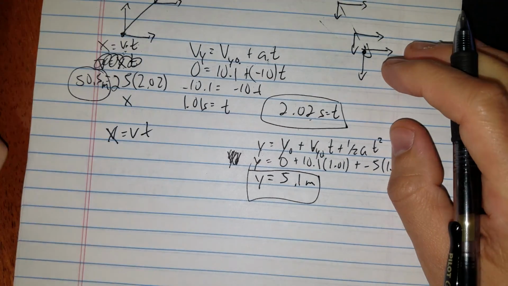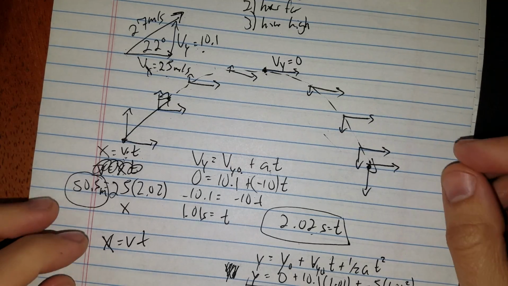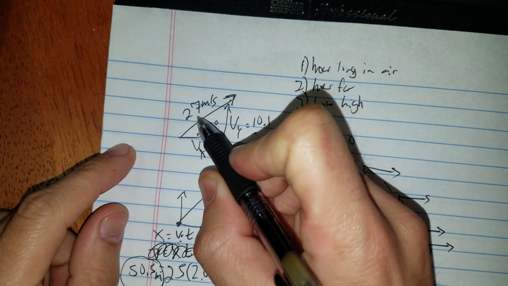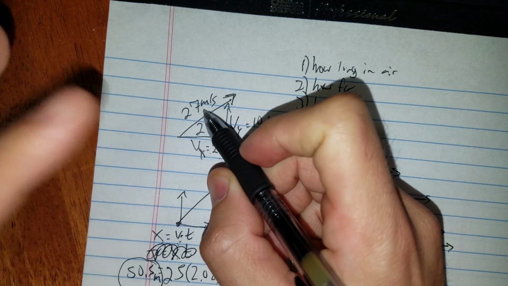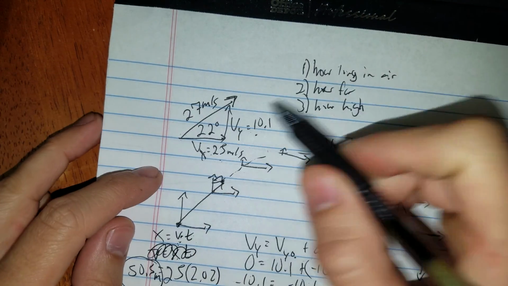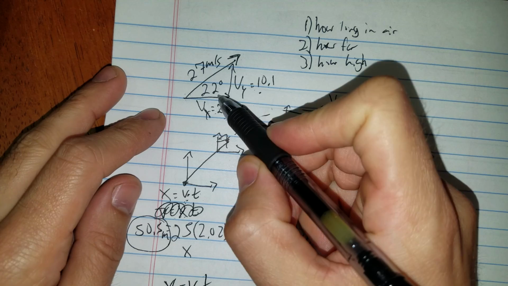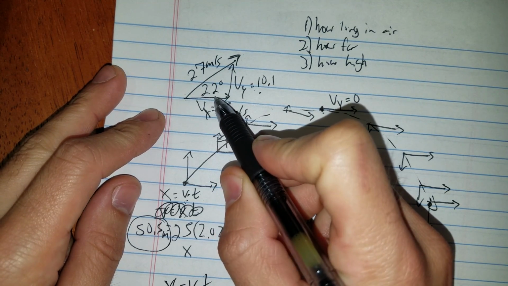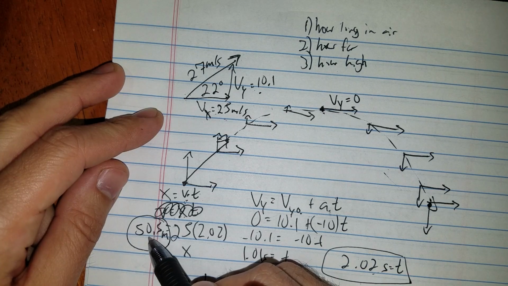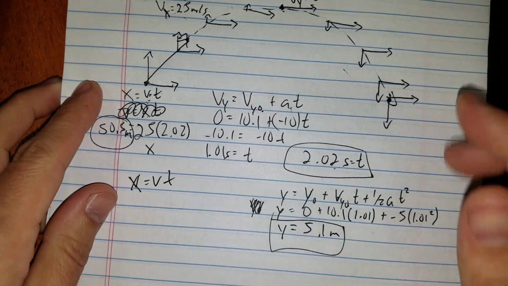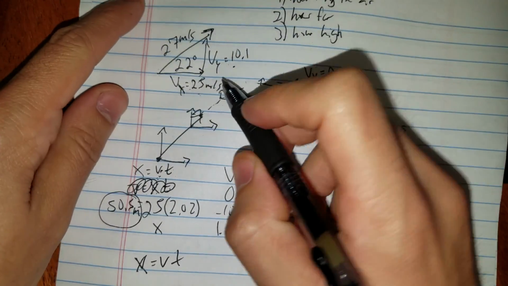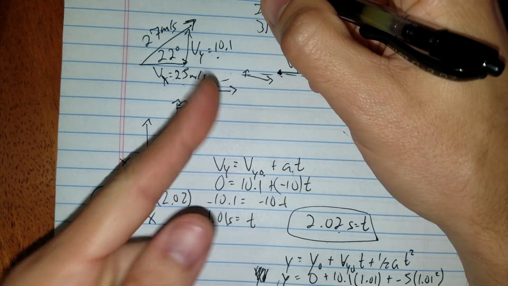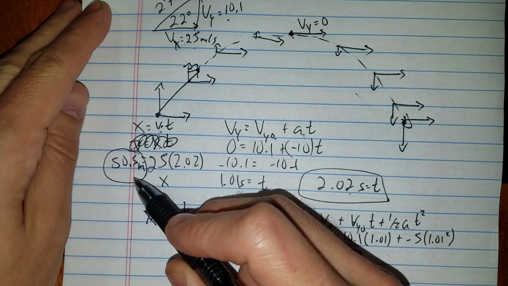Let's see now. Every time we get an answer, we should always ask ourselves, does this make sense? Well, 22 degrees is fairly flat. 27 meters a second is pretty fast, not that fast. It's about as fast as you throw a baseball, maybe. But this angle is pretty low, so we should definitely be going farther horizontally than we are going high, right? If the angle was like 60 degrees, that's almost straight up, then our height should be pretty high, and our horizontal position should be pretty short.